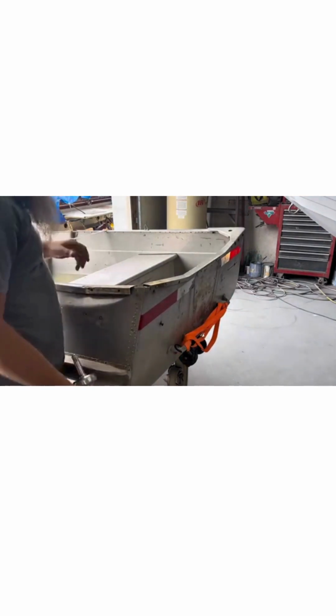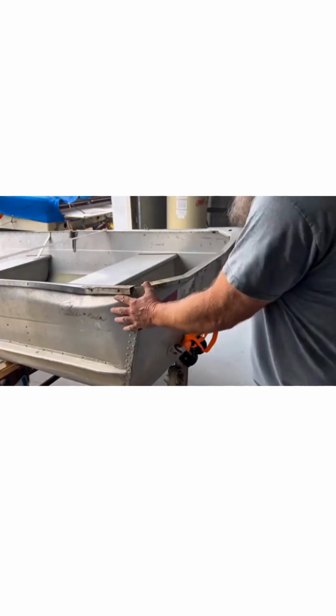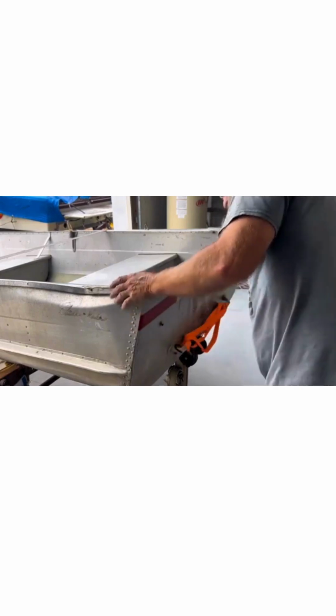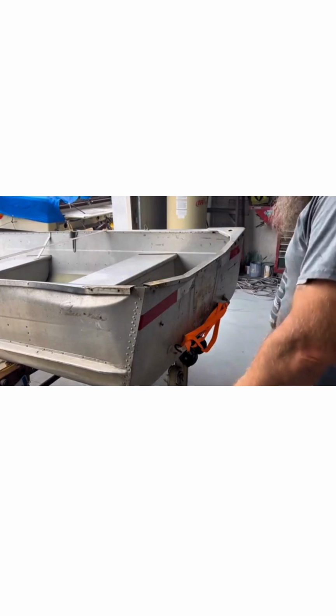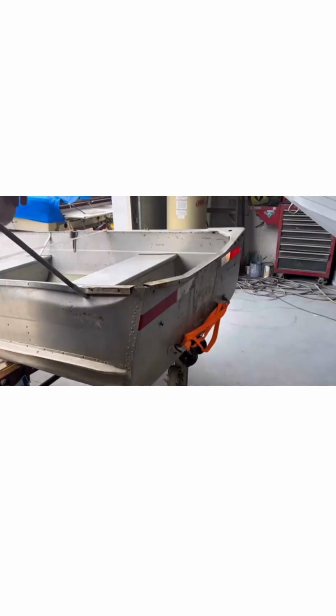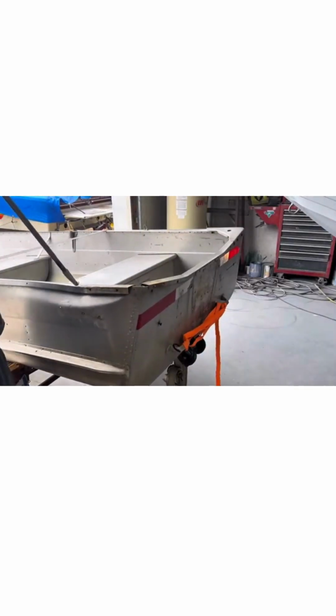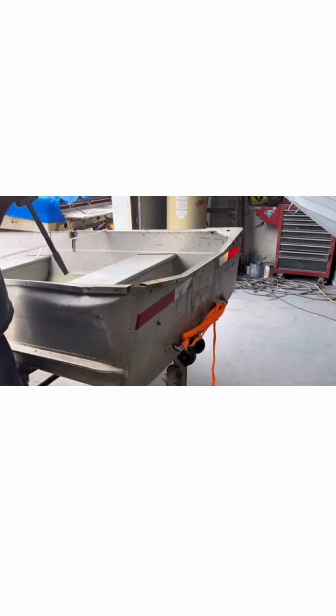And it actually is working a little bit. It's pulled it up some. So I'll go just a little bit more and then try beating it from this side maybe. See, the handle fell out.